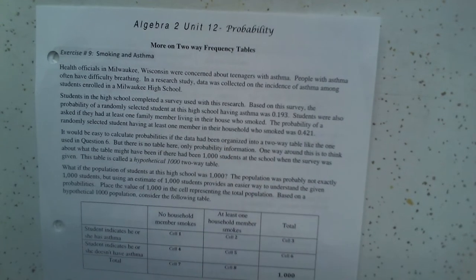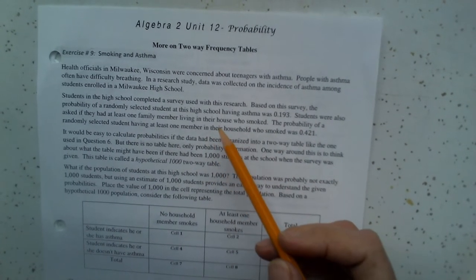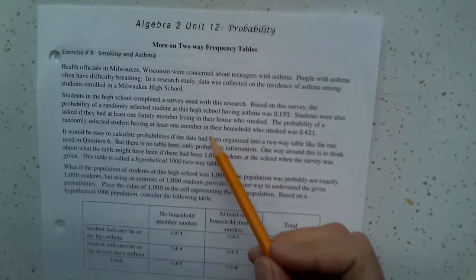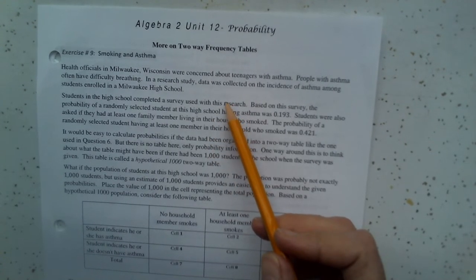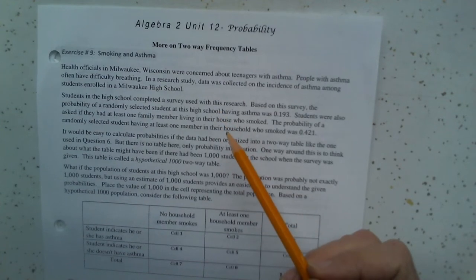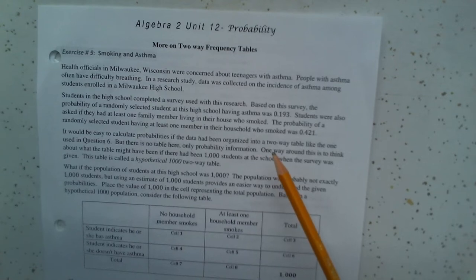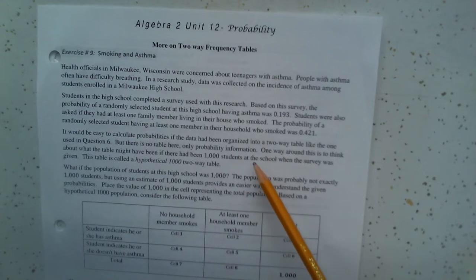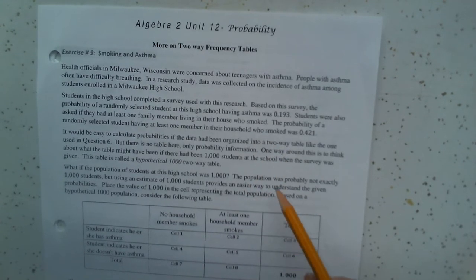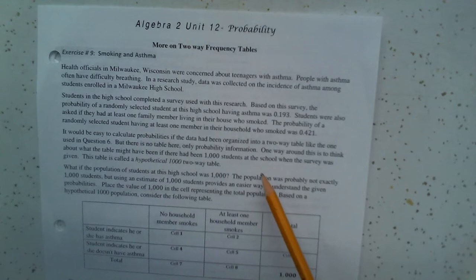So this example is a little bit different than the previous examples we've done in Lesson 3. The story goes that there were doctors in Milwaukee that saw a lot of teenagers that had asthma. They maybe thought that living with a smoker had something to do with it. So they asked their high school to survey their students to see whether having asthma and living with a smoker had anything to do with each other.